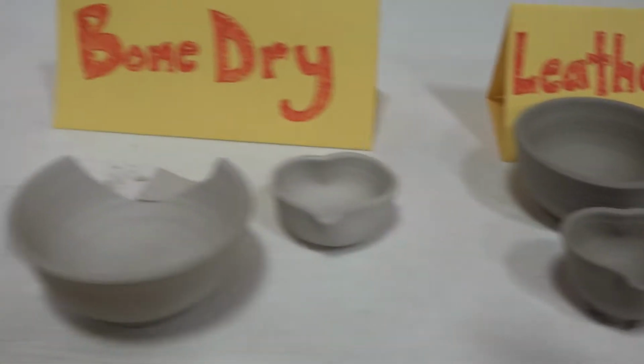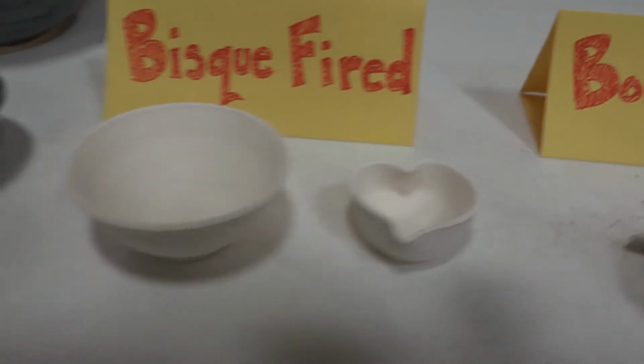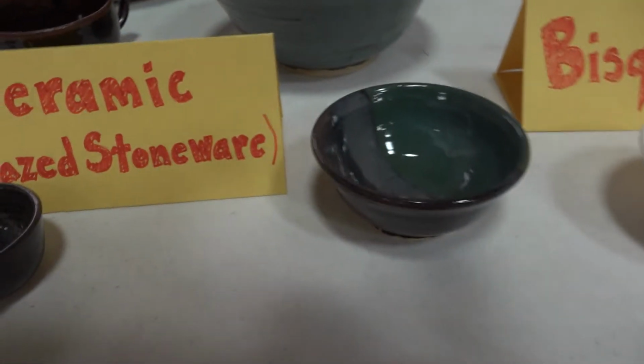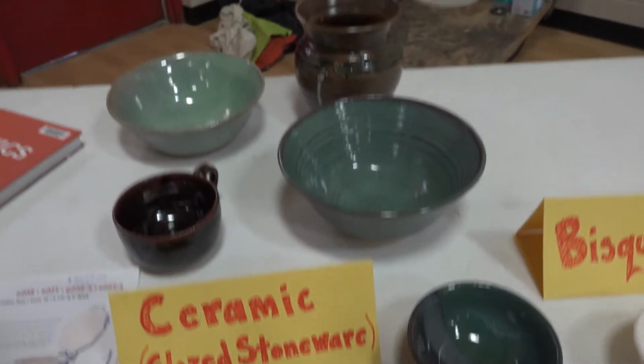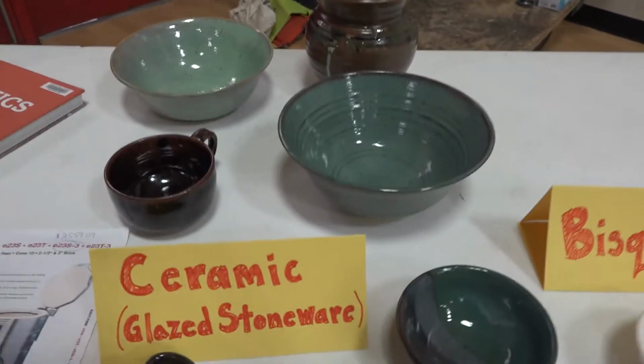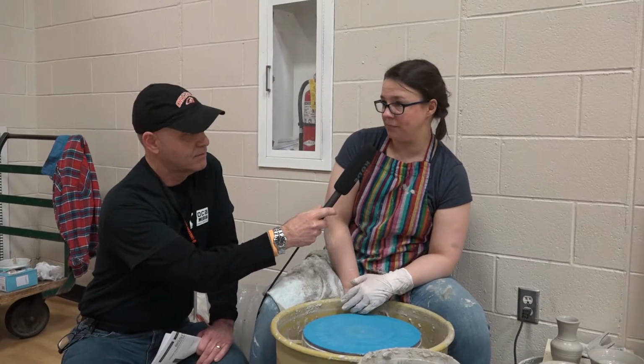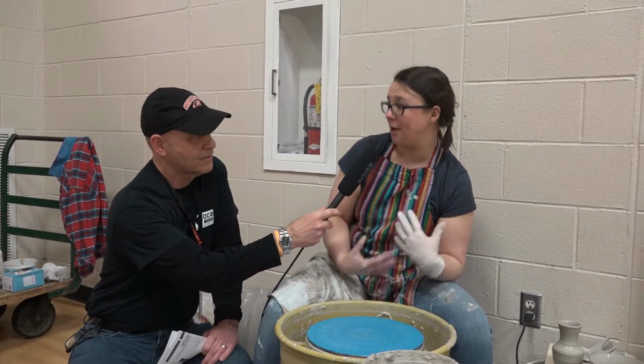I actually started taking classes when I was 13. I used to do sports, and I had a bunch of knee injuries, so my parents tried to find me something else to do. And this kind of stuck, so I started taking classes then, and I've continued doing classes and throwing my whole life, and now I have my own equipment at home.